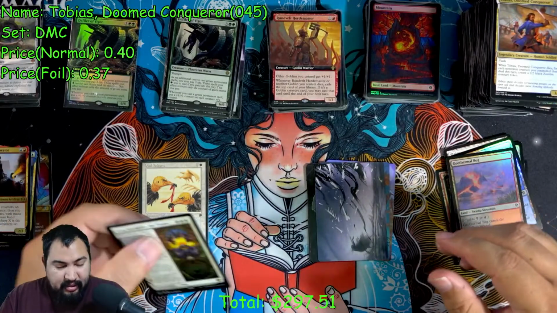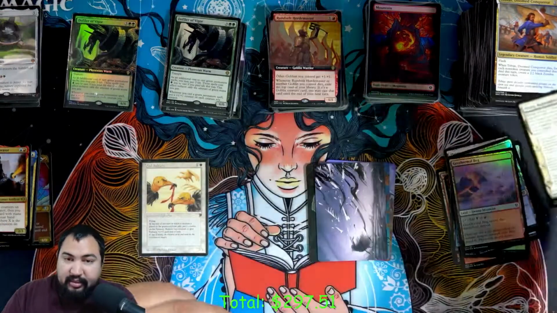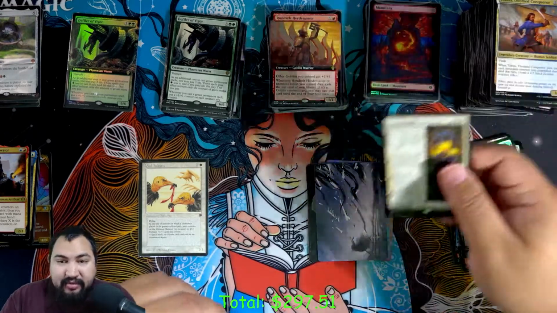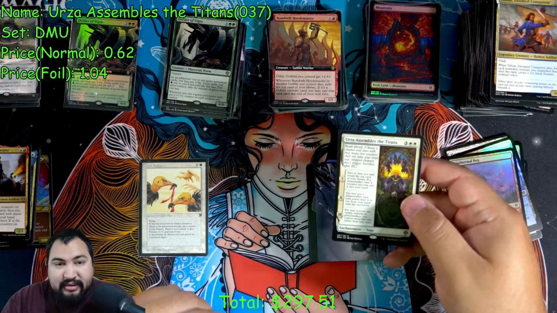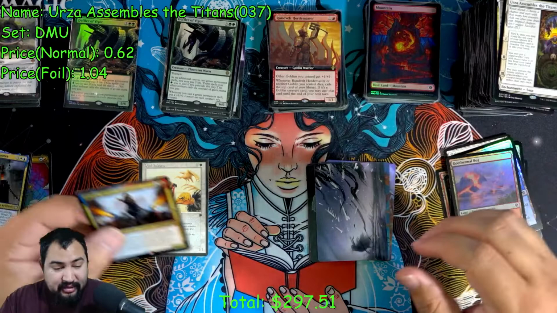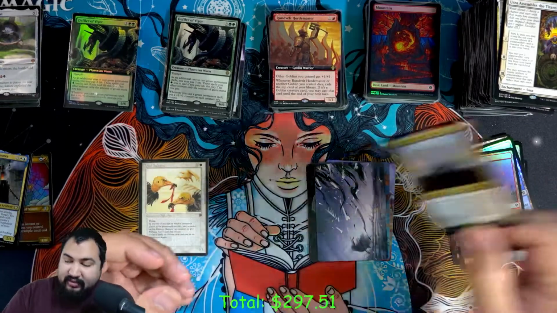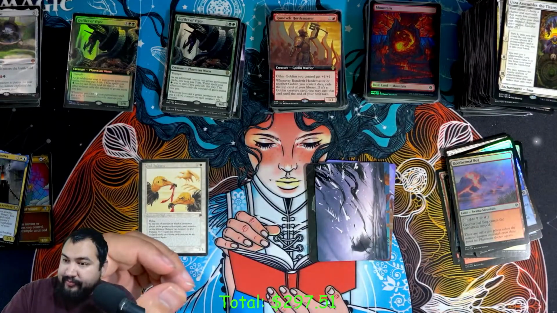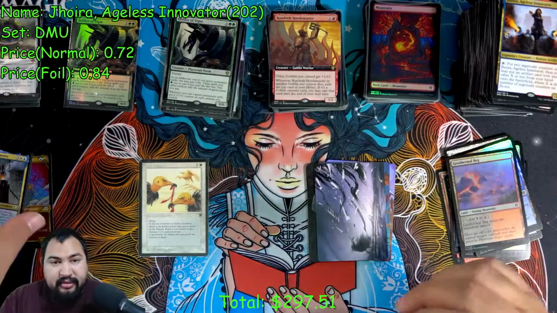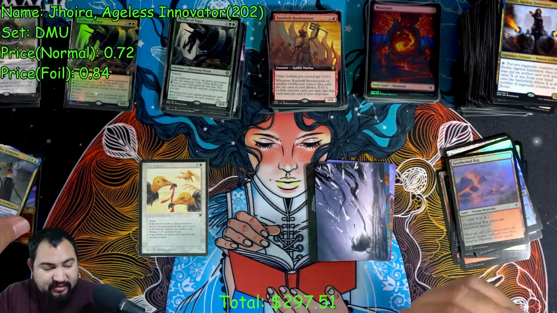So I don't know. Oh, we're getting into a couple of rares here. We'll see if we can get anything that makes it into the $2 range. 62 cents. Joyra, Ageless Innovator. I'm sure that's worth nothing as well. We got a whopping 72 cents.